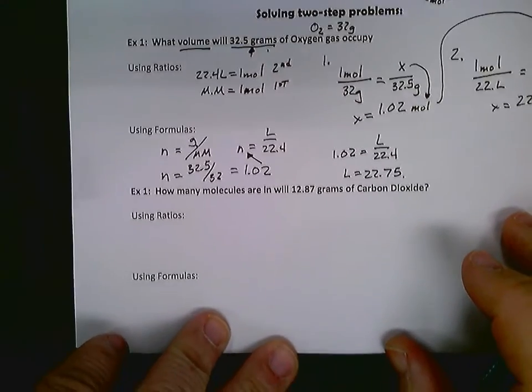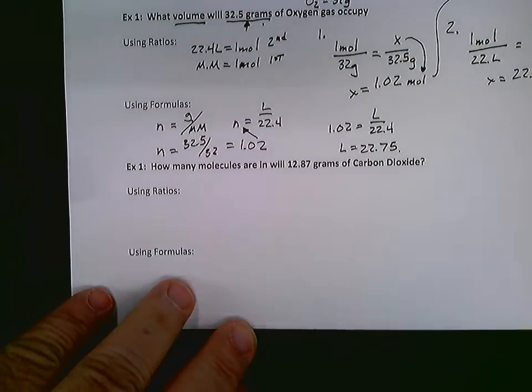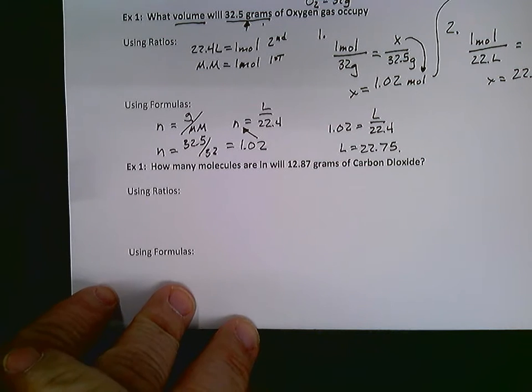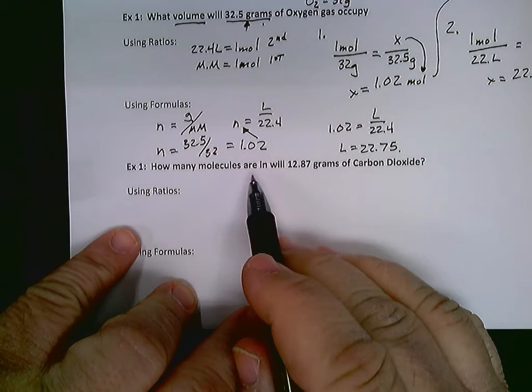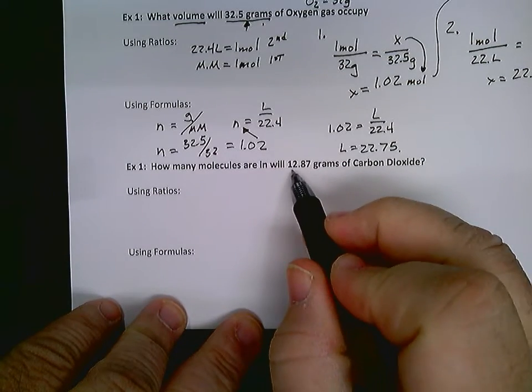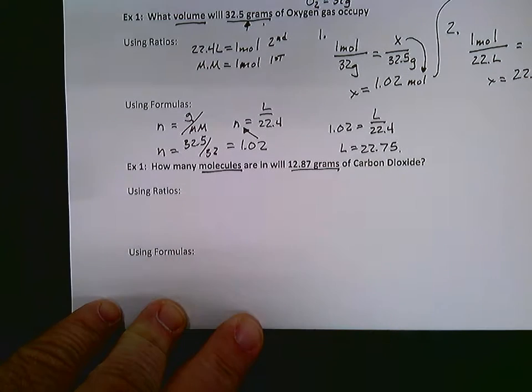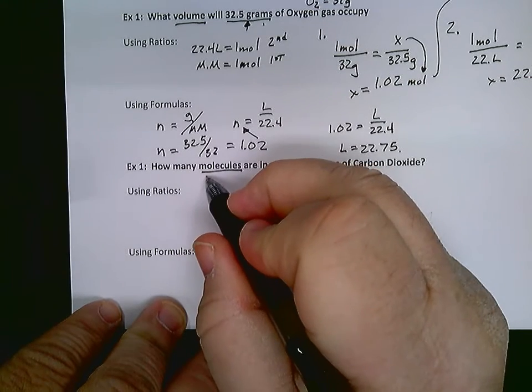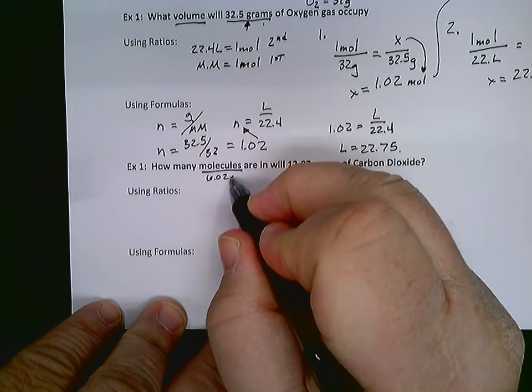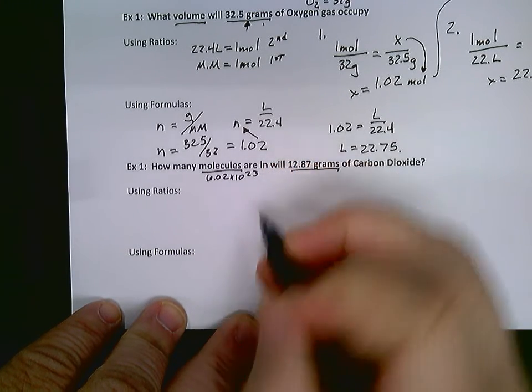All right, now, real quick here, I'm just going to show you the setups on this one for time purposes. I'll let you solve for yourself. But using our ratios this time around, we're given grams, and we want molecules. Again, molecules is not the same as moles. So this means we're going to use 6.02 times 10 to the 23rd.